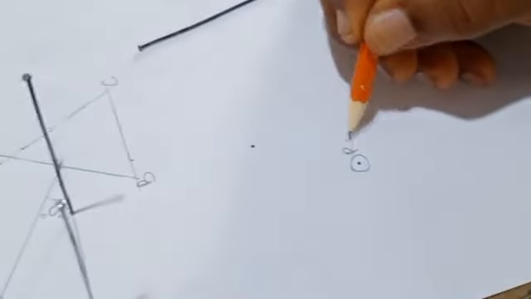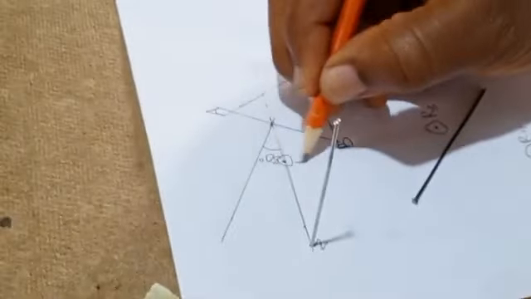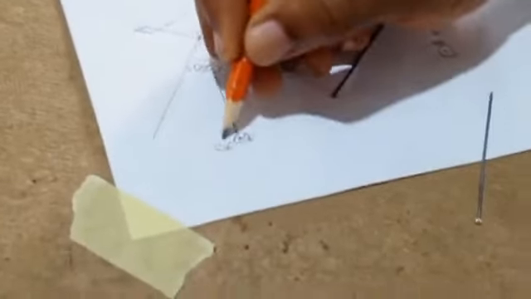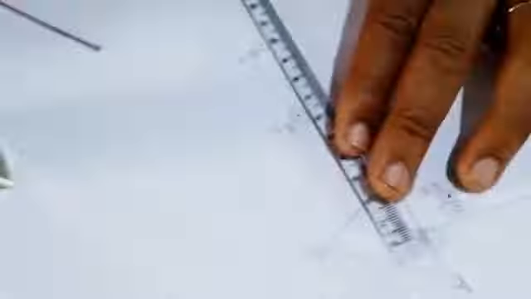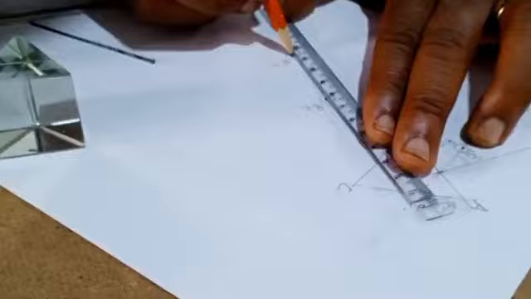R4, then R3. Then this is R2, and this is R1. Then I will join the R4 and R3 to the face of the triangle. And then I'll produce the line.